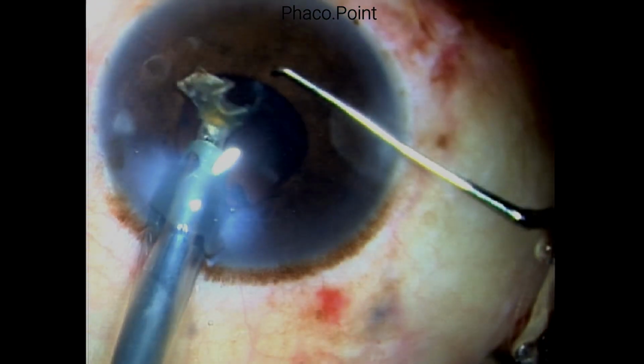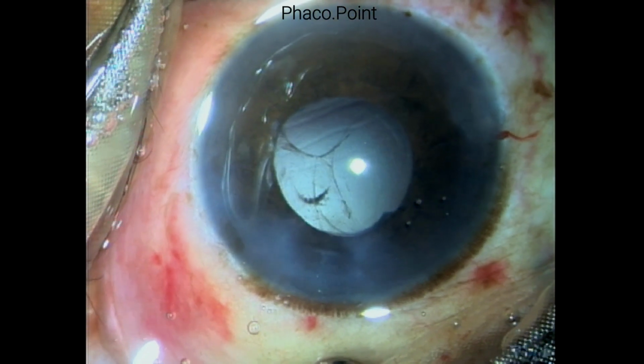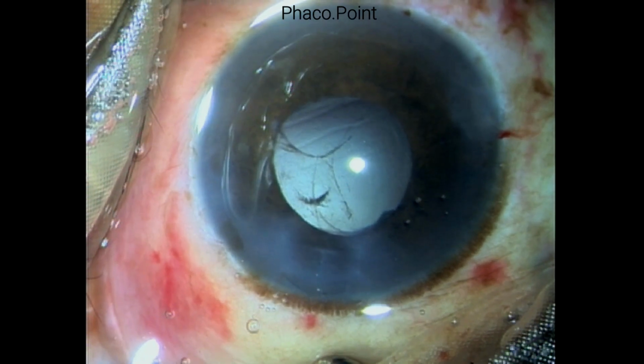At this point, it is extremely important not to chase the fragments on its way down, because that could cause significant damage to the posterior segment. I let the fragment fall, perform a viscofluid exchange, and then bring my instruments out of the eye.